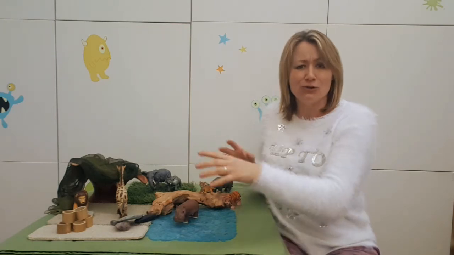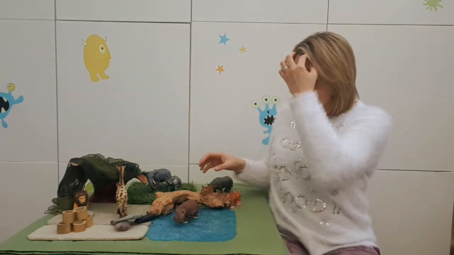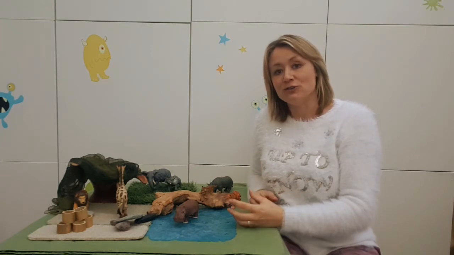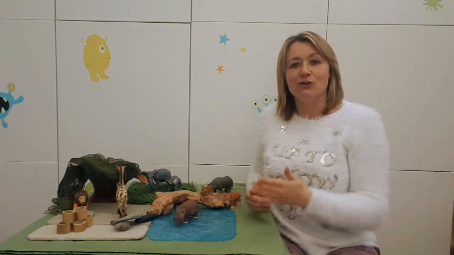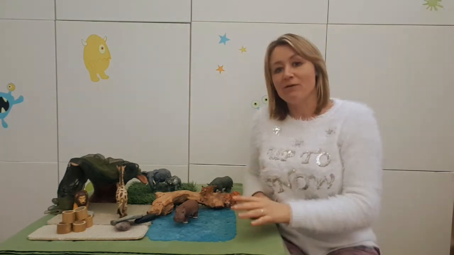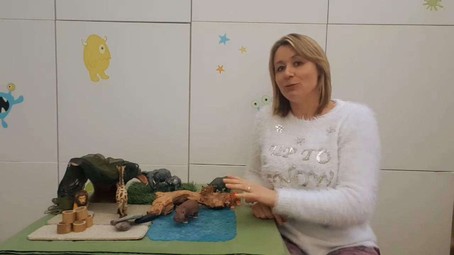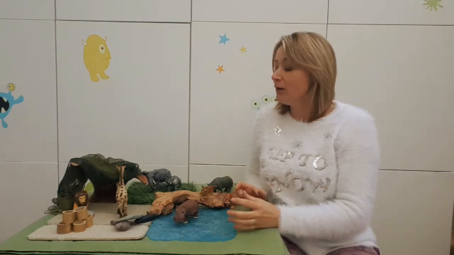So it's not just about you setting these up for the children. Some children are not used to playing with lots of loose parts and are used to having toys that they use in a set way. That is the toy and this is what it does. We very much here encourage play to be more creative than that.